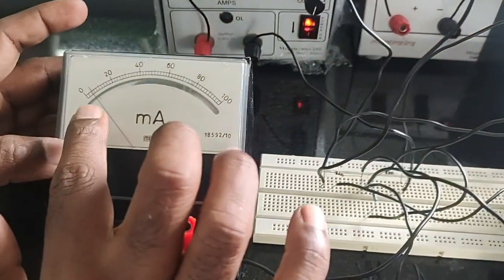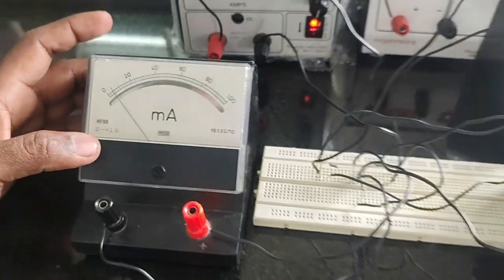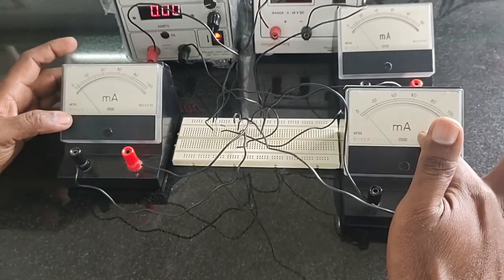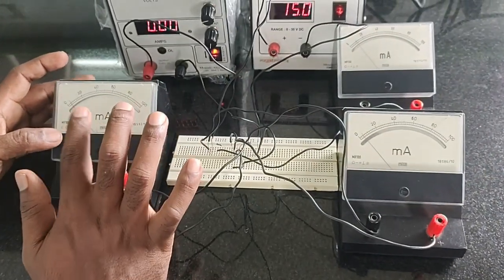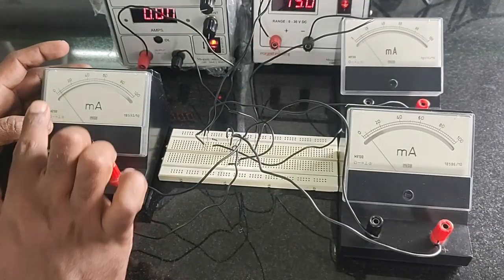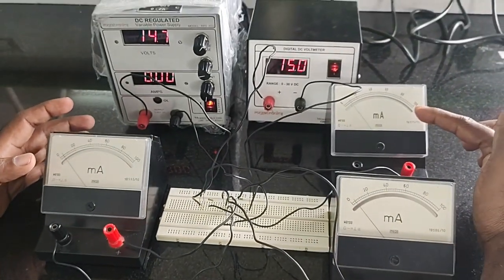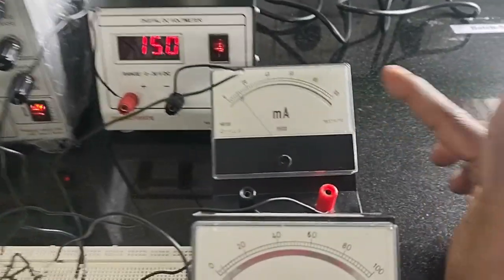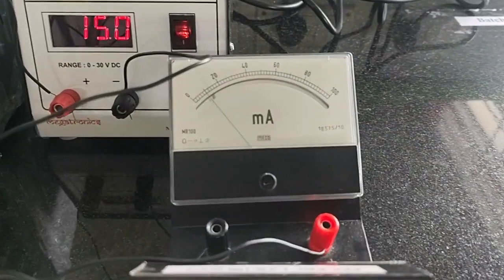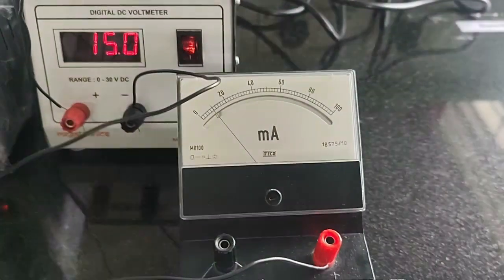Now here also 5 milliamps is indicated in meter 3. These two ammeters indicate I2 and I3. According to the Kirchhoff current law, I2 plus I3, 5 plus 5, 10 milliamps, is equal to the current towards the junction, 10 milliamps. Now the Kirchhoff current law is experimentally verified.